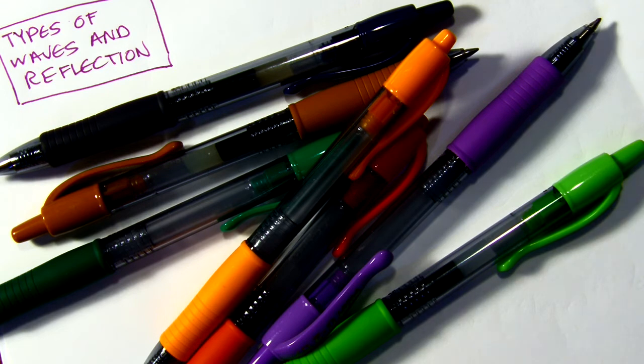Let's talk about types of waves and reflection. And as much as I would love to find a cool YouTube video, I think it would take longer. So I figured that this is the quickest way to get through stuff so we can get on to the more interesting things here. And we could talk about the types of waves.